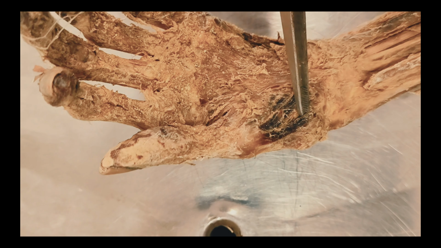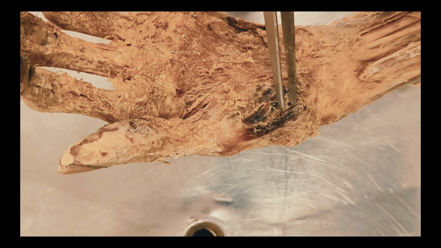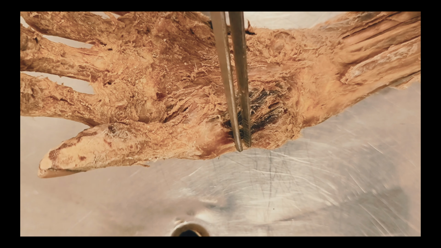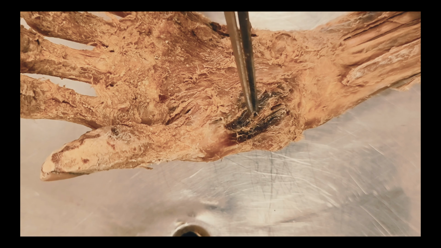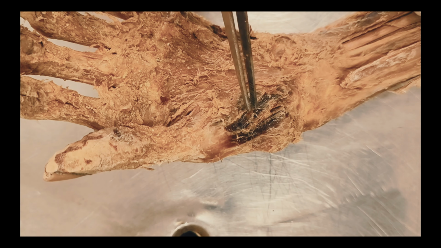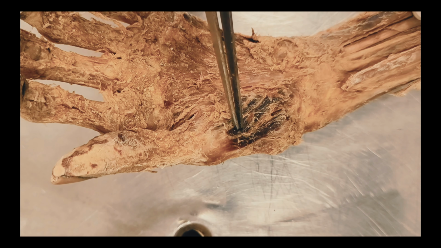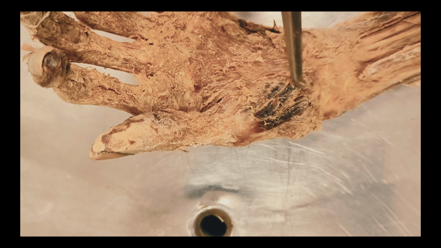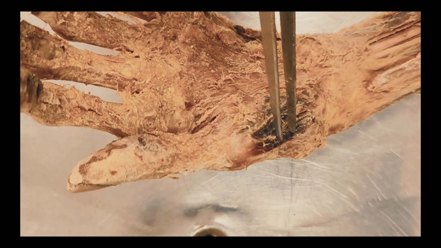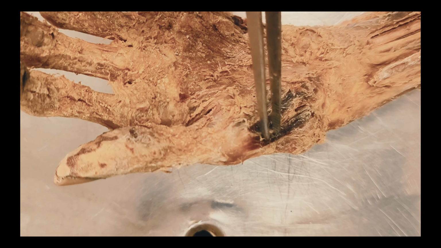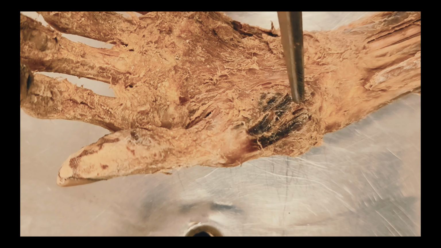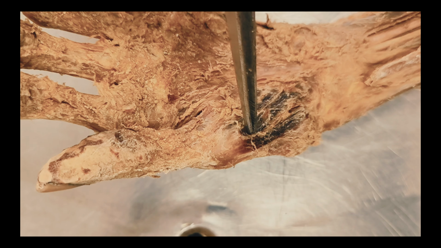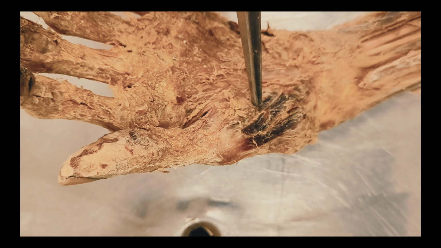In the hand region, the first muscle is the abductor pollicis brevis, and then the flexor pollicis brevis. Below this we have the opponens pollicis, then the adductor pollicis. So the four thenar muscles are the abductor pollicis brevis, flexor pollicis brevis, then deeper the opponens pollicis, and the adductor pollicis.